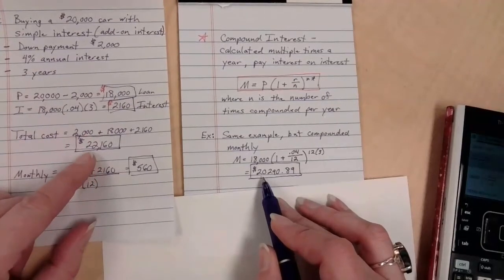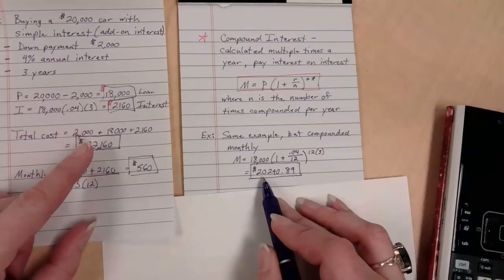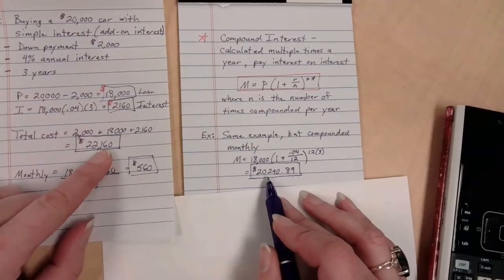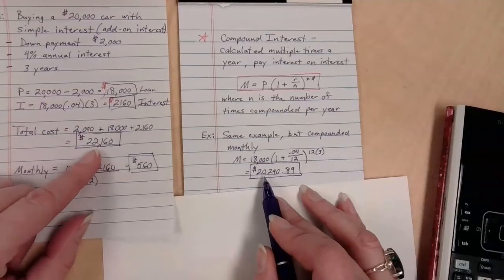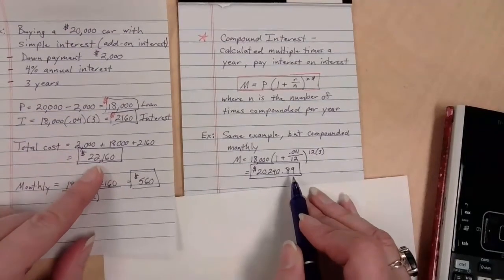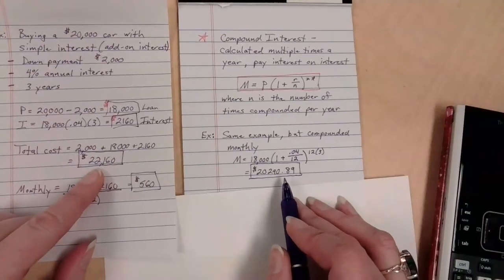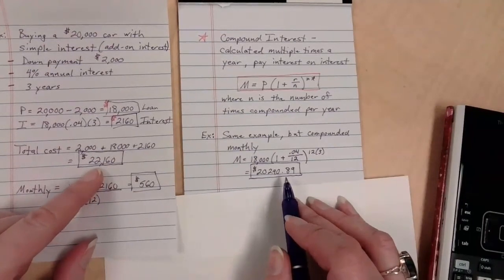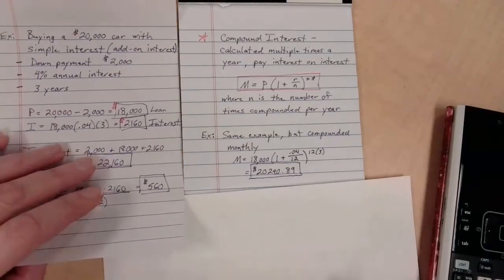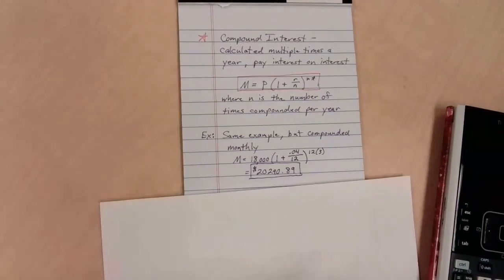On simple interest, we were paying a grand total of $22,160. But if it's compound interest and we throw in that $2,000 down payment, we're paying $22,290.89. So because the interest is applied a little bit more often, we end up paying a little bit more money. Okie dokie. All right, fascinating stuff here, folks.